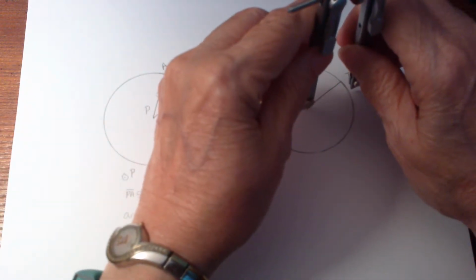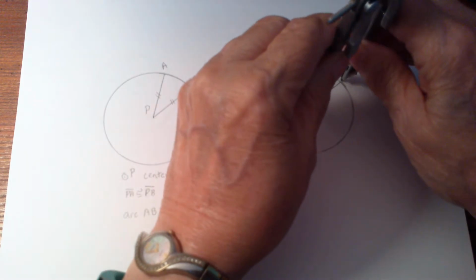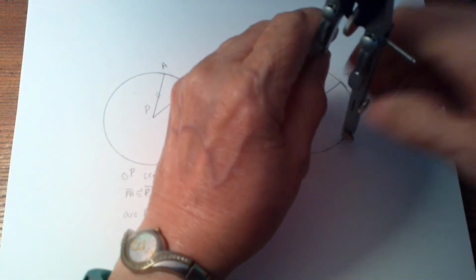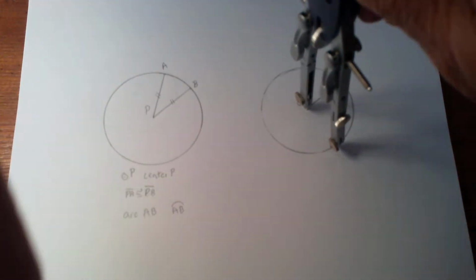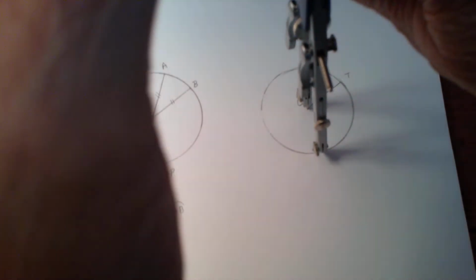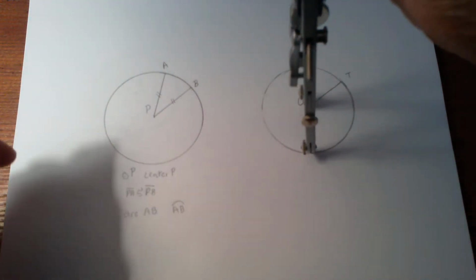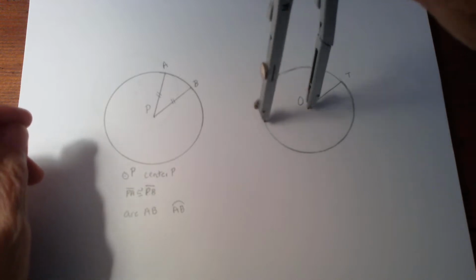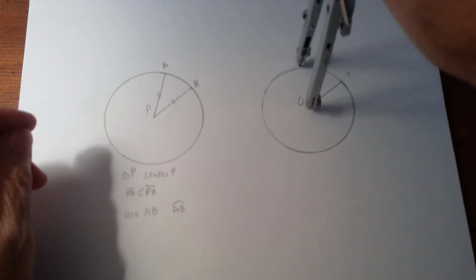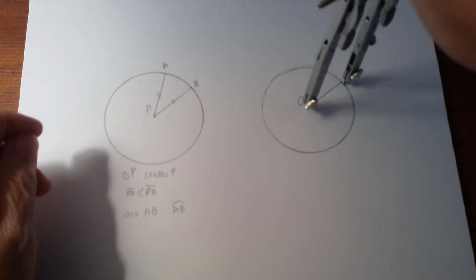P to B. Now if I come over here and I do this, you can see that actually my circle should have gone out farther, but not a whole lot farther. And I'm trying to do it with one hand, which is not really easy to do, swinging it around to get it back to this point.